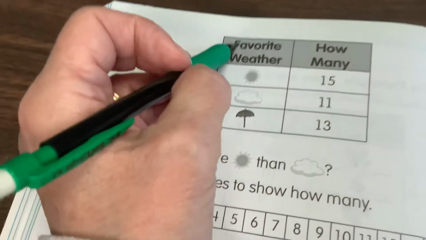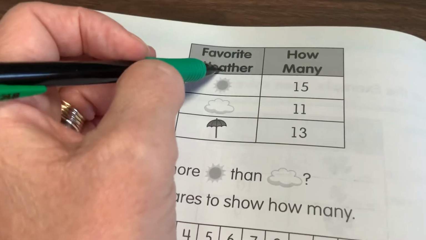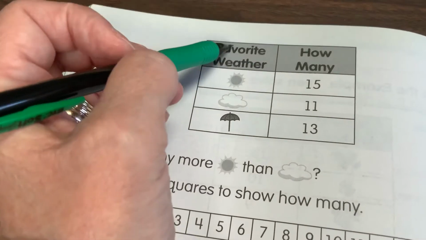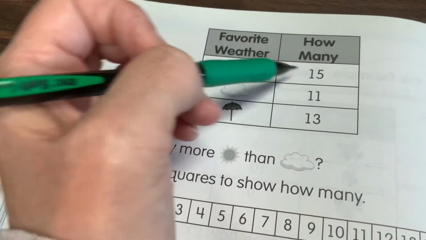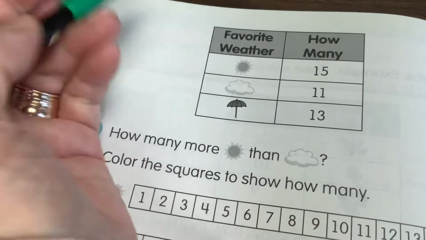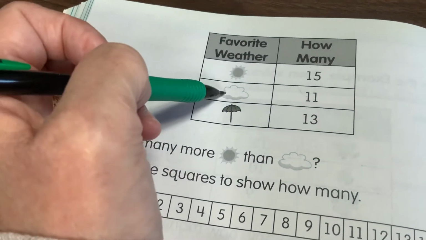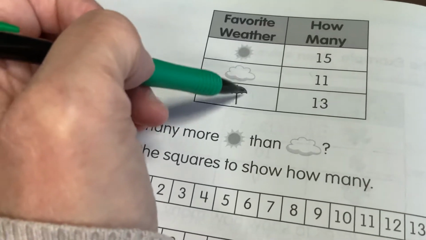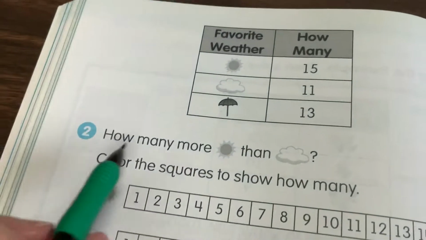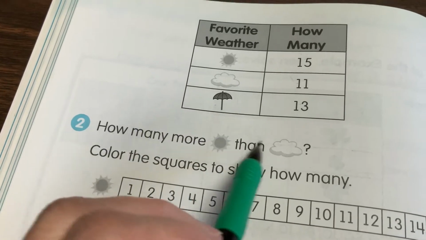To page 286. And we'll look here. Favorite weather. They asked a group of people, what was their favorite weather? 15 people said they like sunny days. 11 said they like it cloudy, and 13 said they like it rainy. So how many more sunny than cloudy?